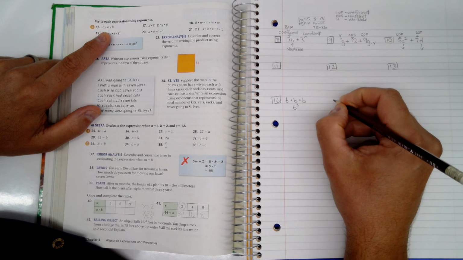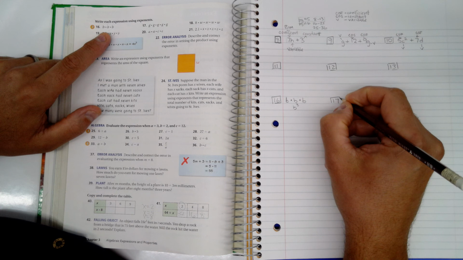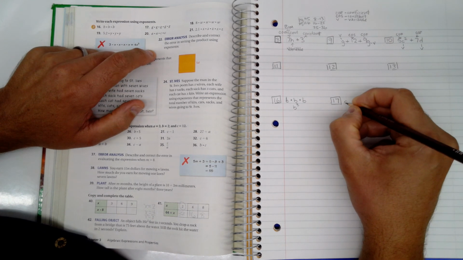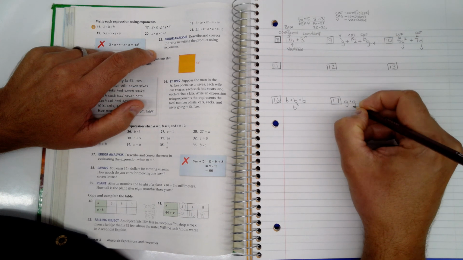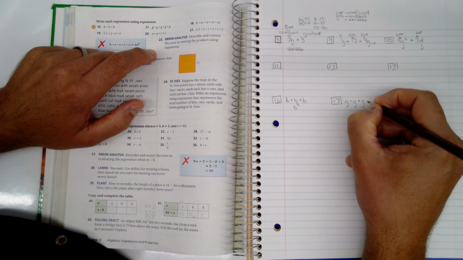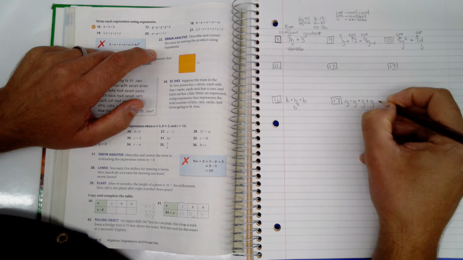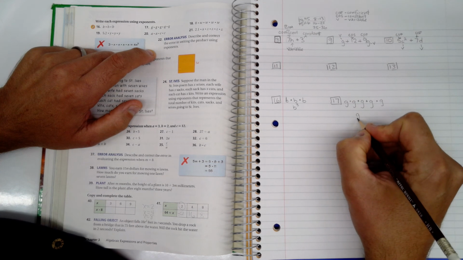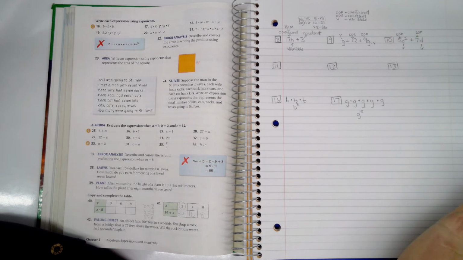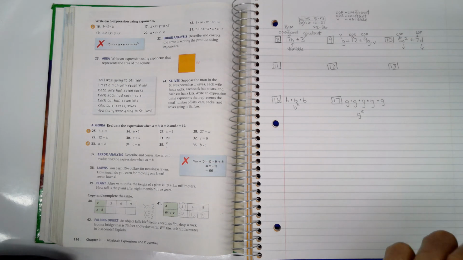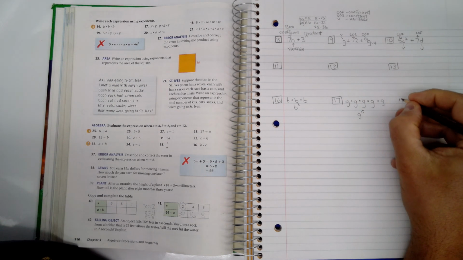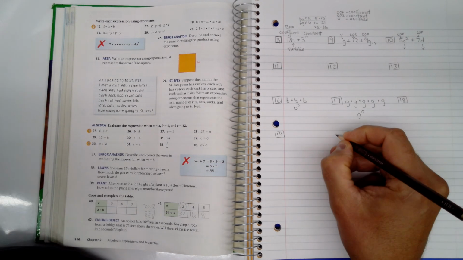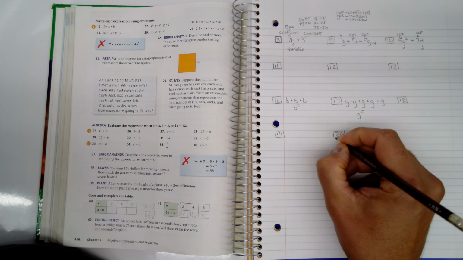Okay, 17. I'm going to write down what they've given me on my paper. And it's g, 1, 2, 3, 4, 5 times. So g times g times g times g times g. That's 5 times. So this would be g to the 5th power. And that's all you need to do. These are really simple. So you're going to do this for 18, for 19, for 20, and for 21.